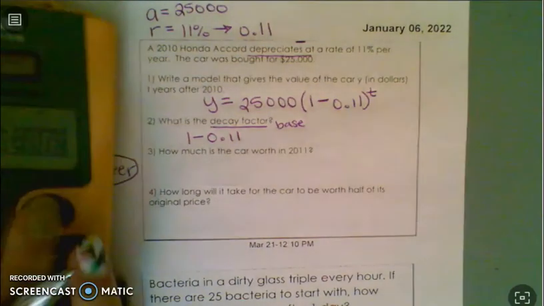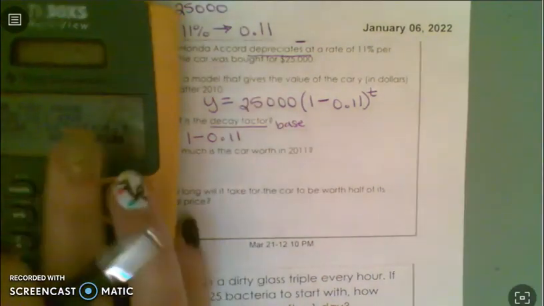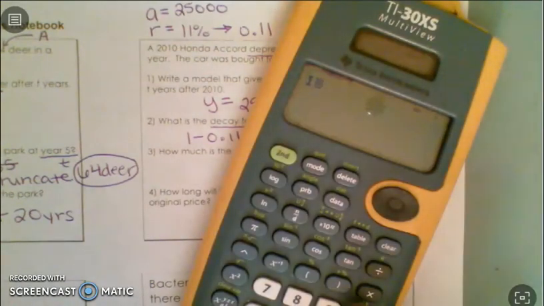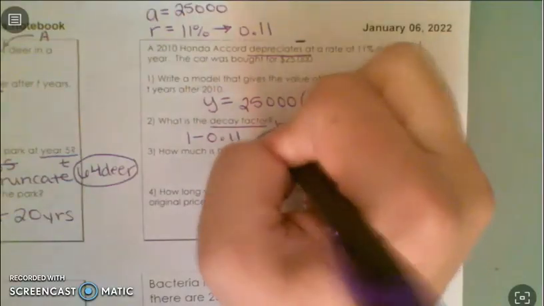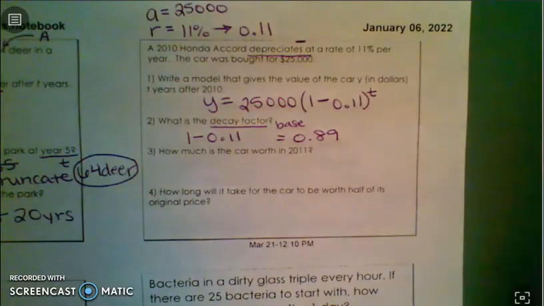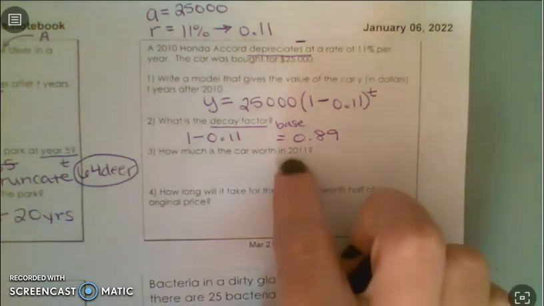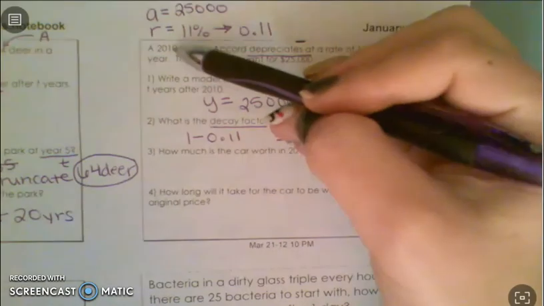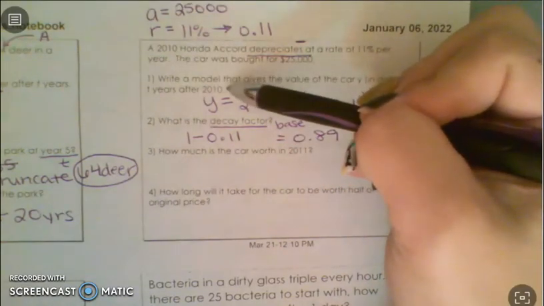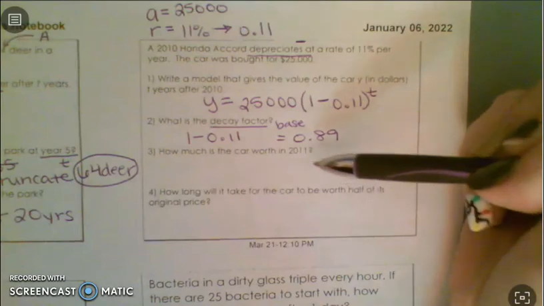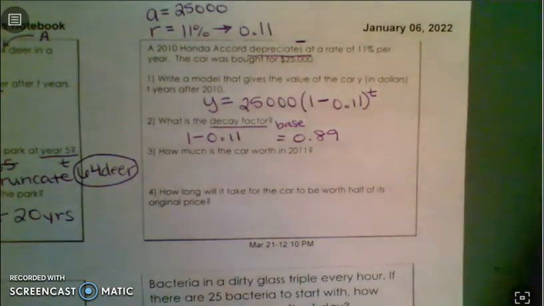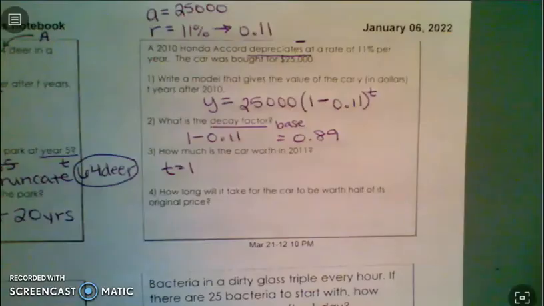So in your calculator, let's do, so clear that out, quit. 1 minus 0.11 is 0.89. So the decay factor, or the base, is 0.89. So how much is the car worth in 2011? So 2011, and it tells us up here, it's in 2010, right? And it tells us right here too, after 2010. So in 2011, only 1 year has elapsed. So your time we're plugging in is 1, because only 1 year has gone by.